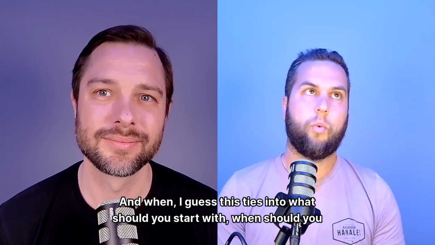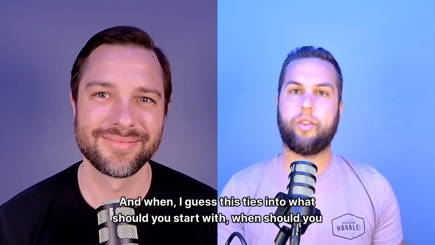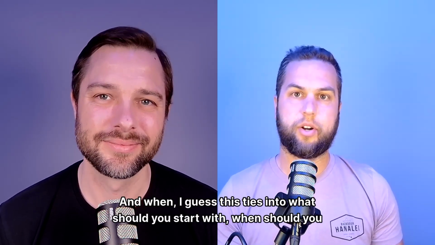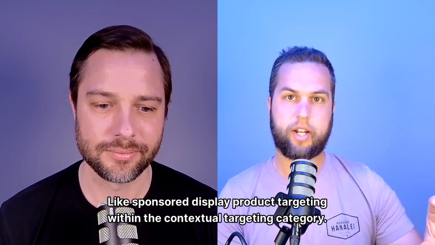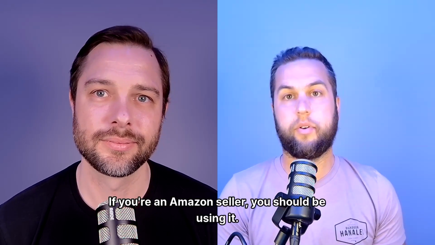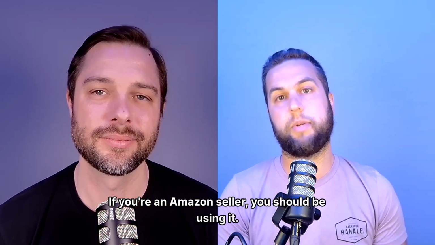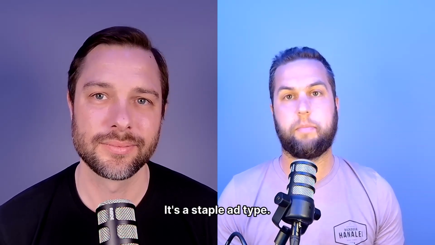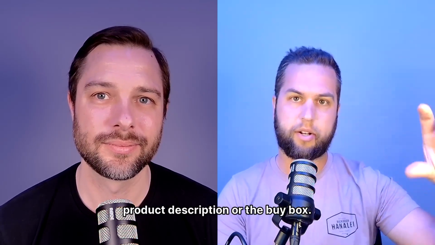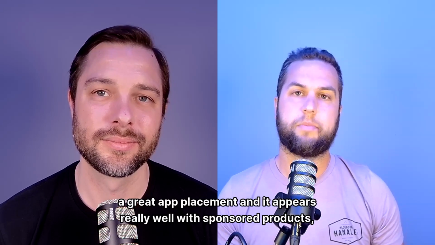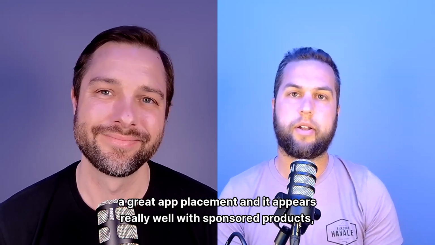And I guess this ties into when you should start using them. Sponsored display product targeting within the contextual targeting category: if you're an Amazon seller, you should be using it. It's a staple ad type. It's the placement that's on product pages, typically right underneath the product description or the buy box. It's a great ad placement and it pairs really well with sponsored products product targeting.